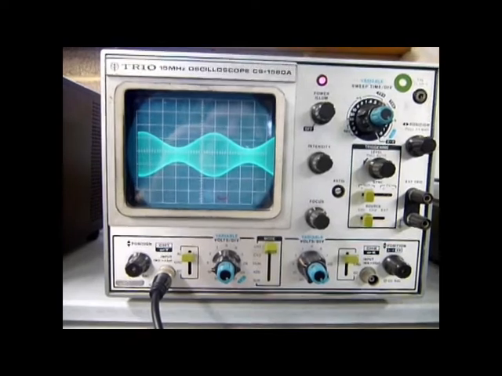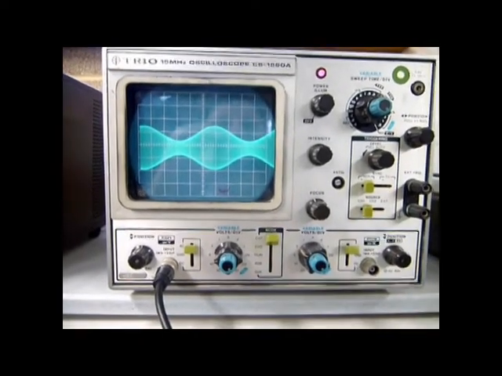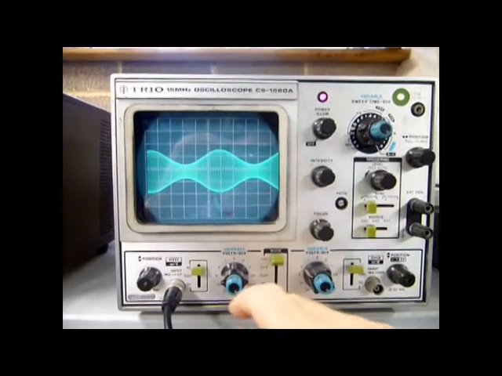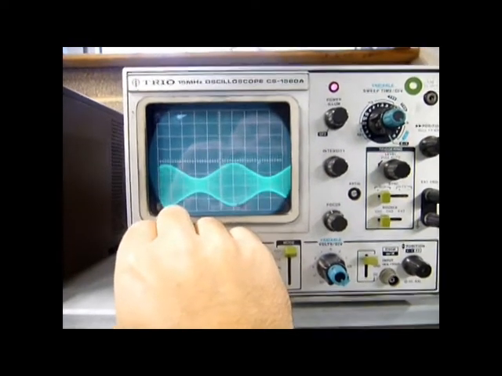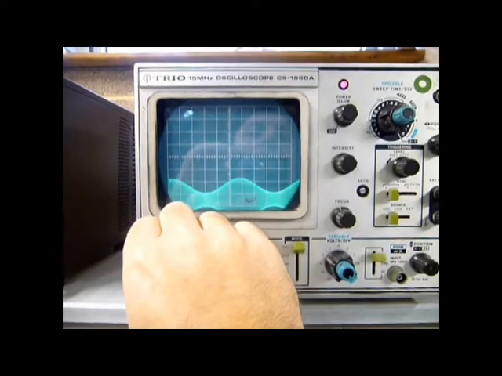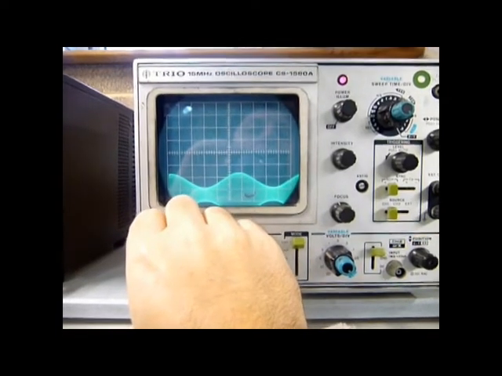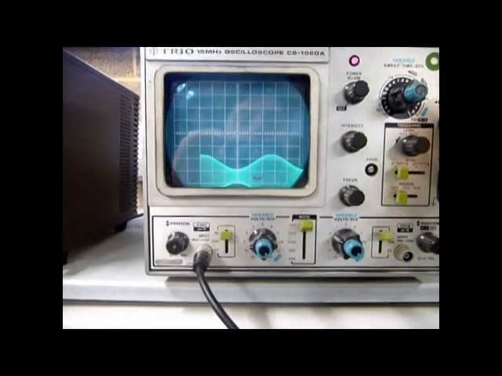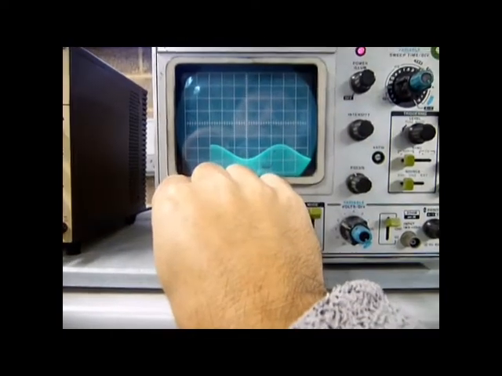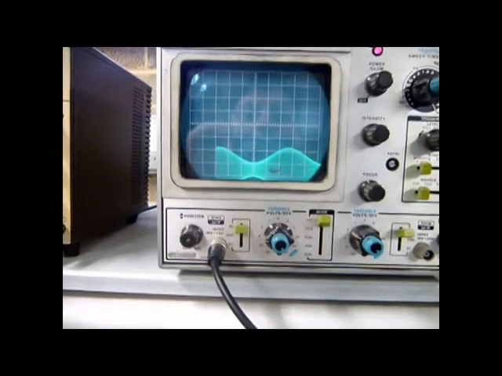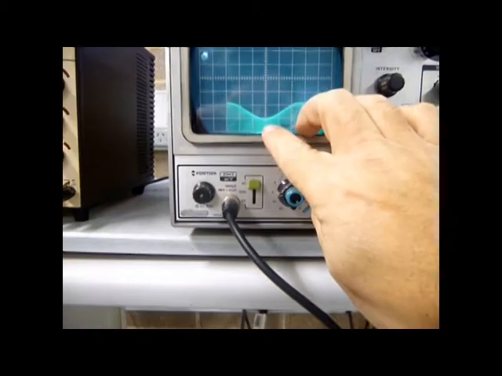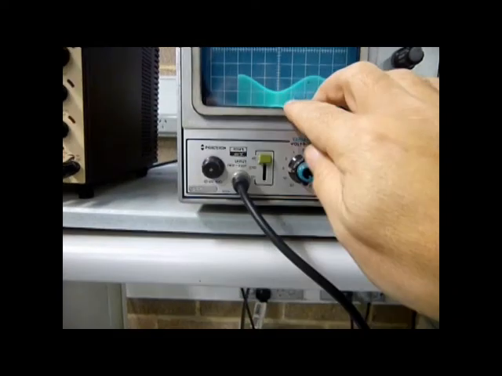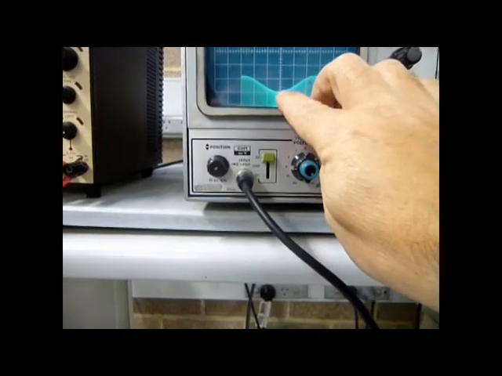To work out our modulation percentage on this waveform, we can move the trace around like so, and measure our V min figure, which is up here.